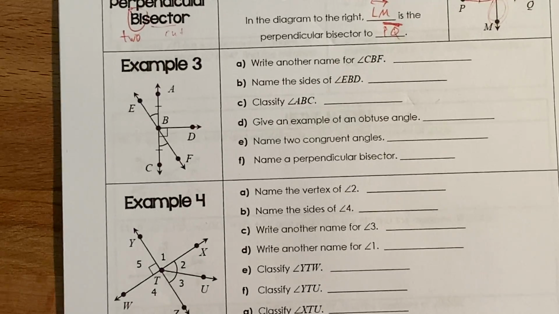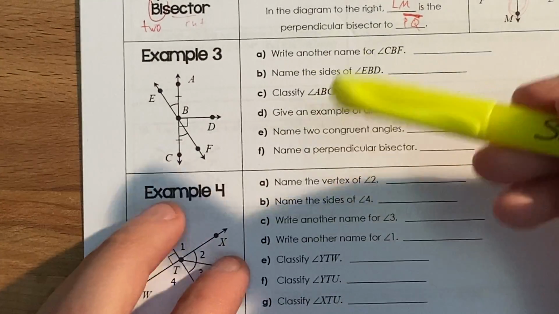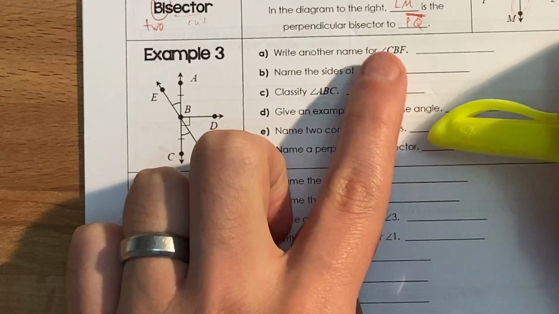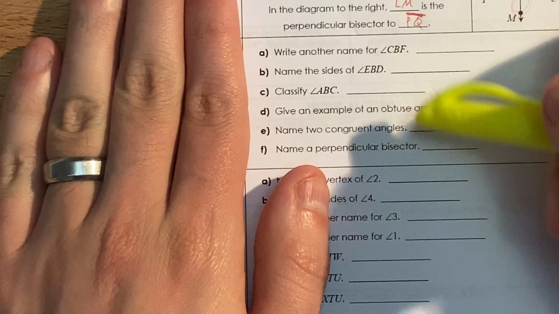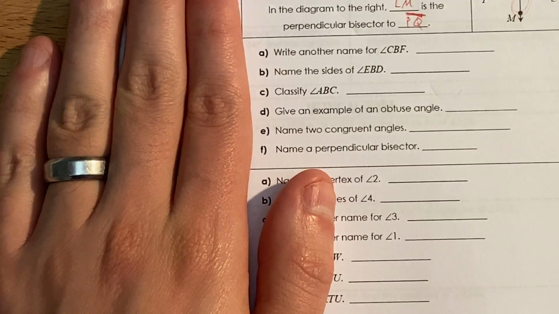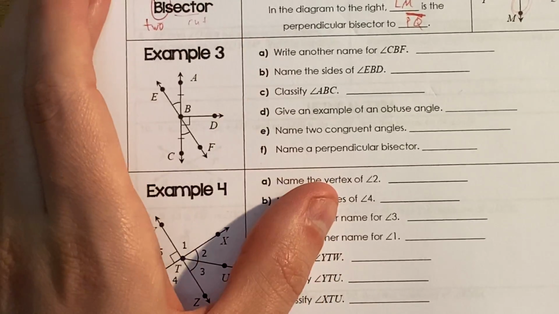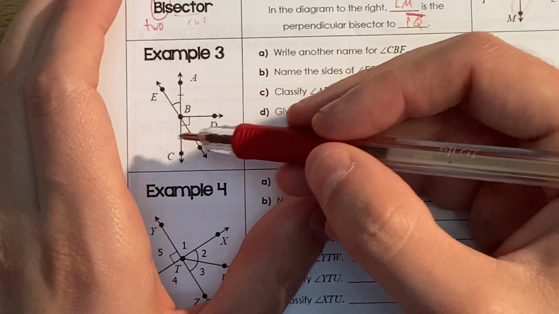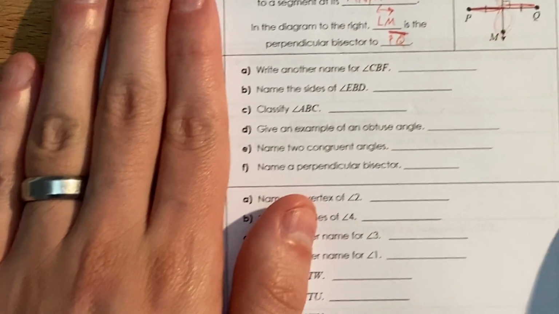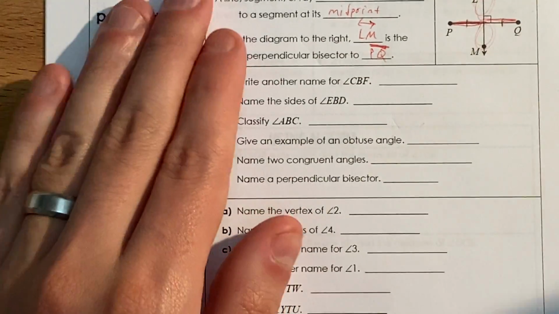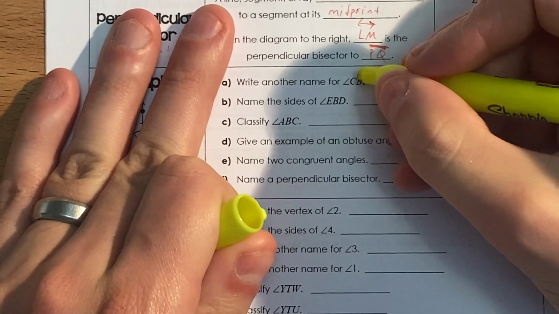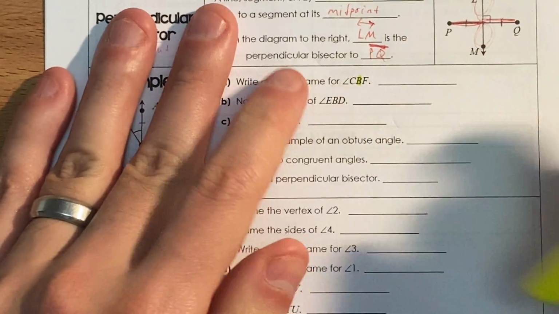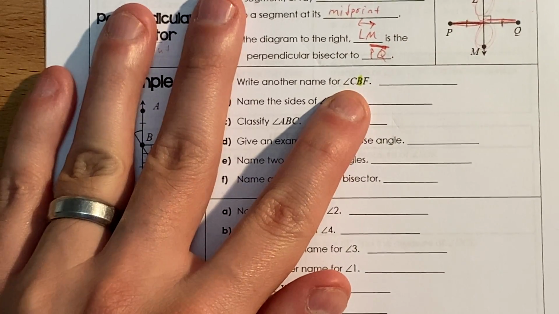So example 3. Let's get out my highlighter. Write another name for angle CBF. I like this question because technically I don't even need this figure to answer it. In order to name an angle, you first of all could check to see if there's only one angle, and oh heck no, there is not just one angle. So there's only one other way to name an angle. And if you recall, by necessity, the middle letter has to be the vertex. Meaning I already know that B is the vertex without looking at the figure.